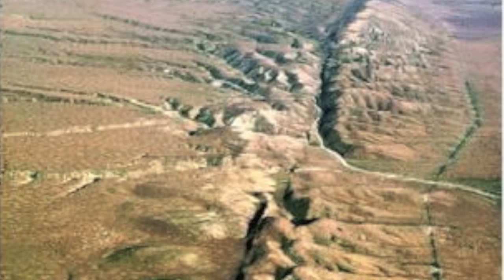This is the San Andreas fault line. It stretches 800 miles across California, and each year its slippage is about 1.5 inches that it moves every year.